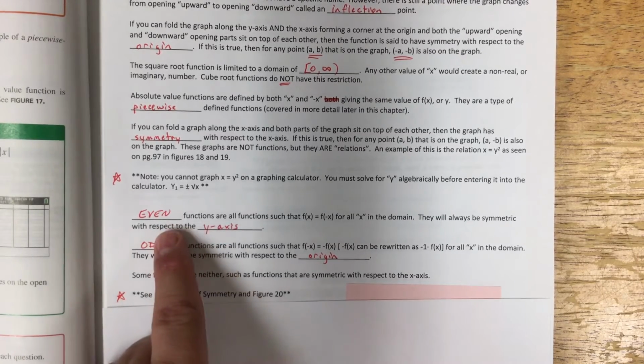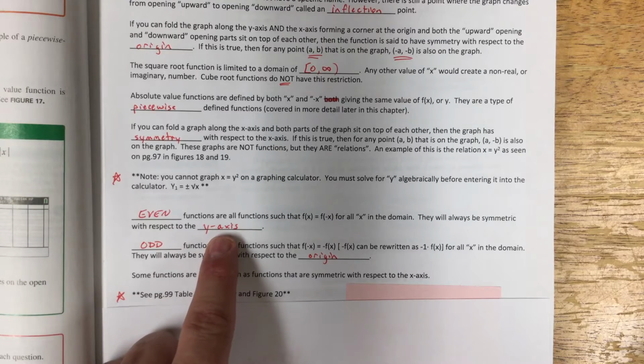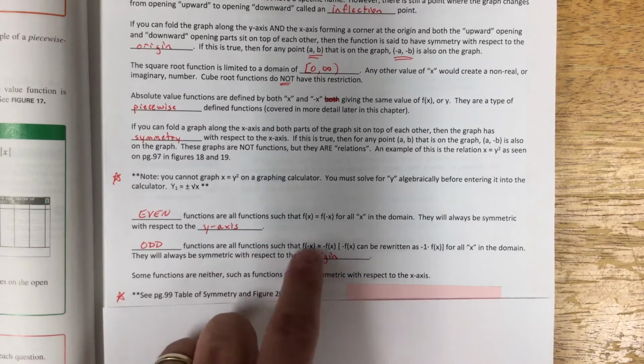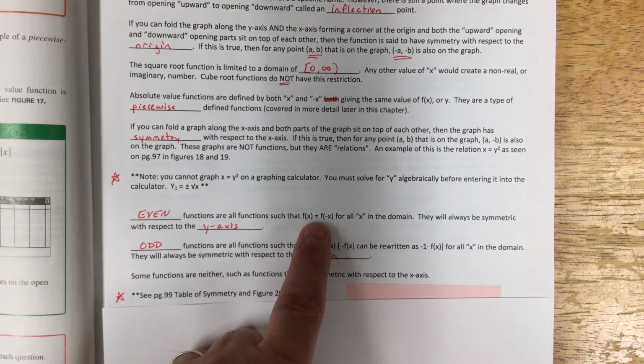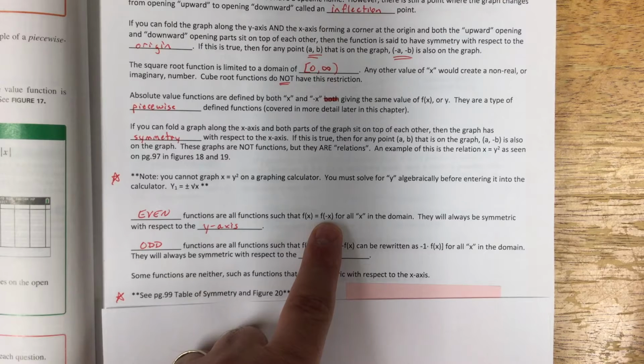Even functions will always be symmetric with respect to the y-axis. What this means is that for every f of x, where you have a positive x value here, it will equal the exact same answer if you put in a negative value for x.